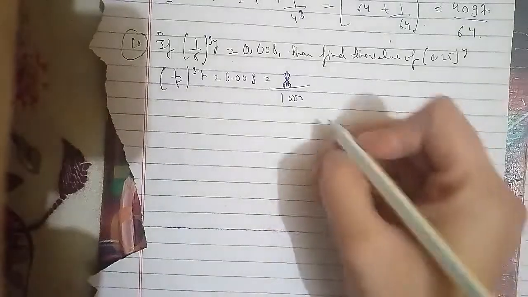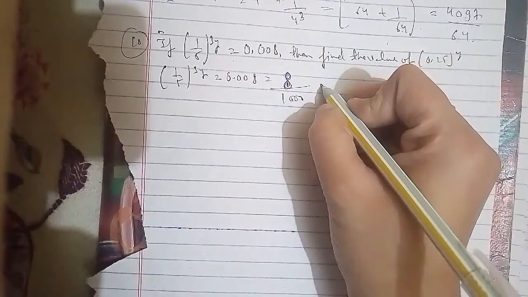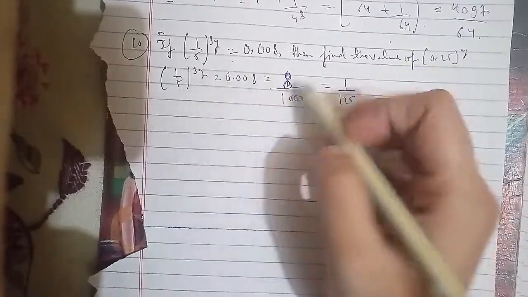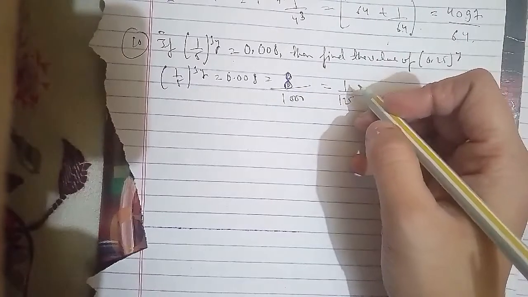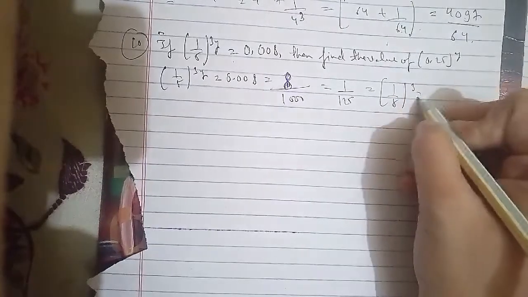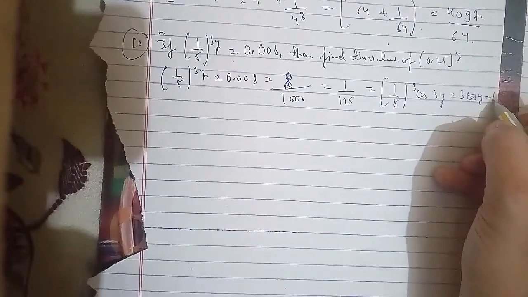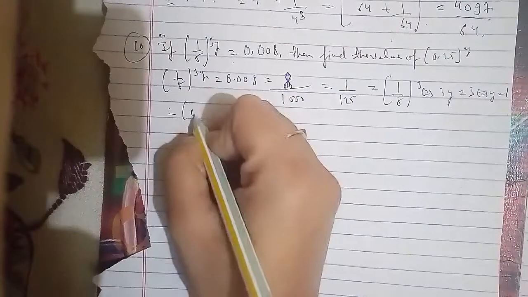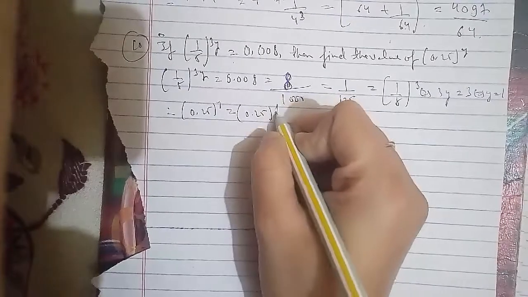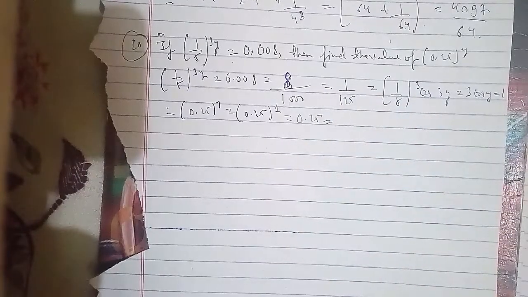So we'll go ahead and solve it. It is 1 upon 125. When we open it out, 5 5s are 25, 25 5s are 125. That equals 1 upon 5 to the power 3. Further, 3y equals 3, so y equals 1. And 0.25 will be the right answer for this particular question as well.